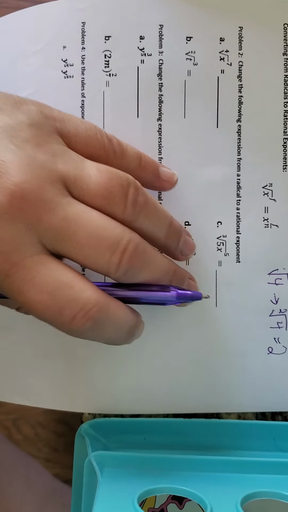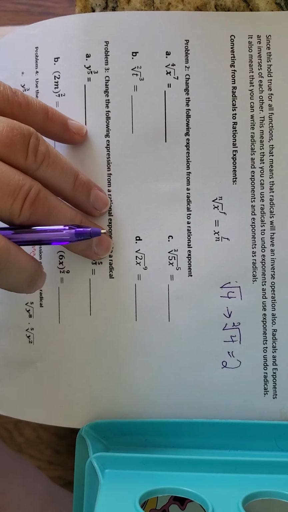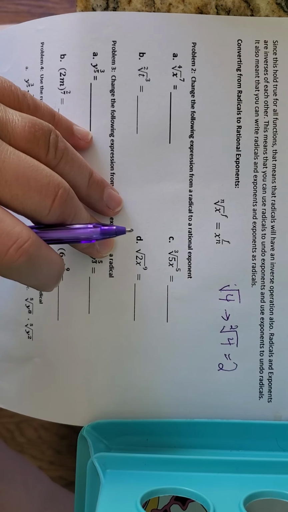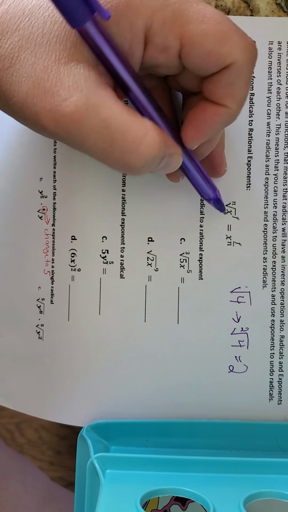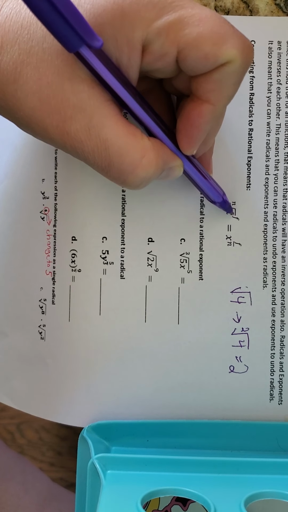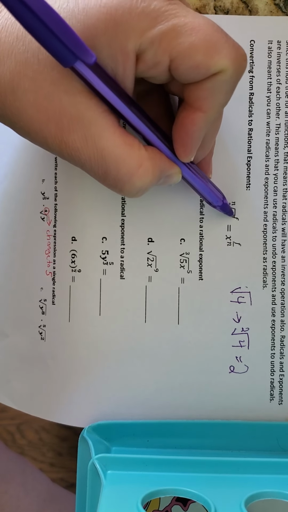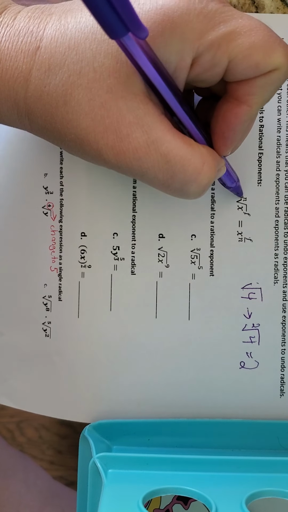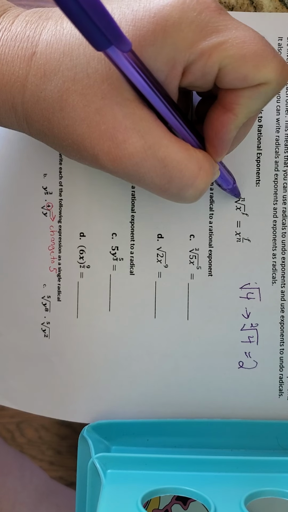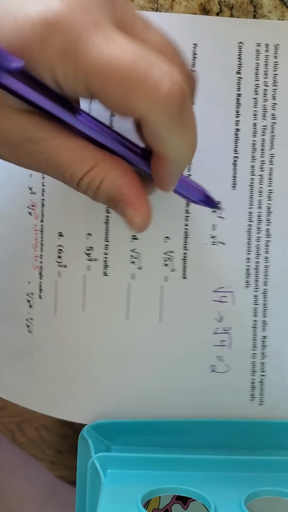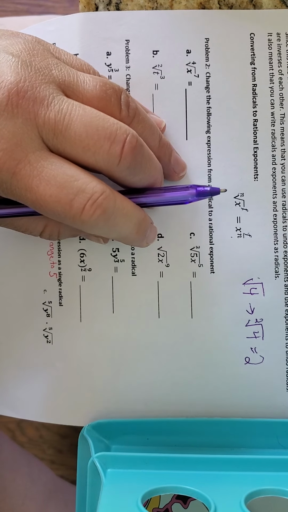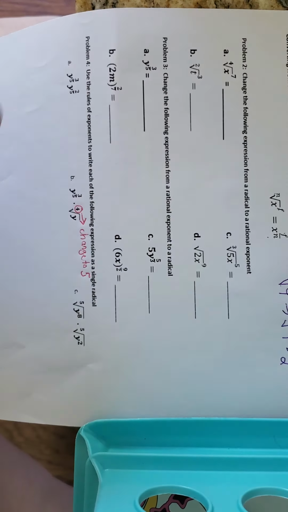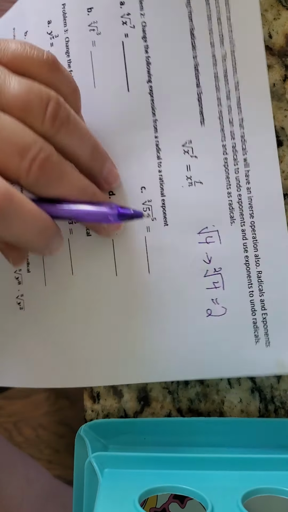Okay. I think it would be a good idea if you get to know your basic square roots, like perfect squares and the opposites, okay? So what happens here is that we take the exponent that's on the inside of the radical, that moves up to the numerator, and the exponent that's on the outside of the radical, that moves to the denominator, okay? All right, so let's look at a few of these problems just to change them, okay?